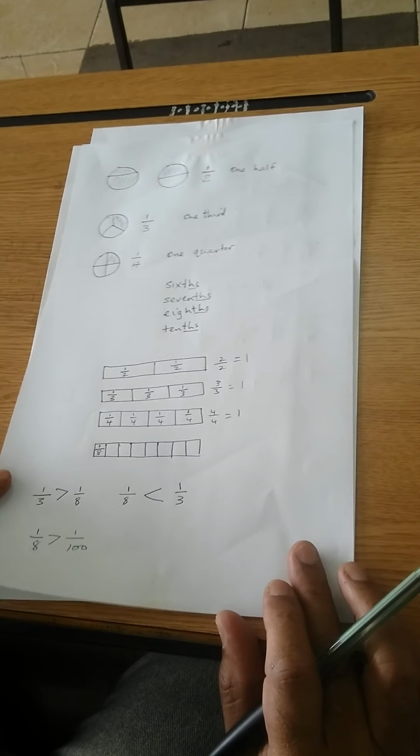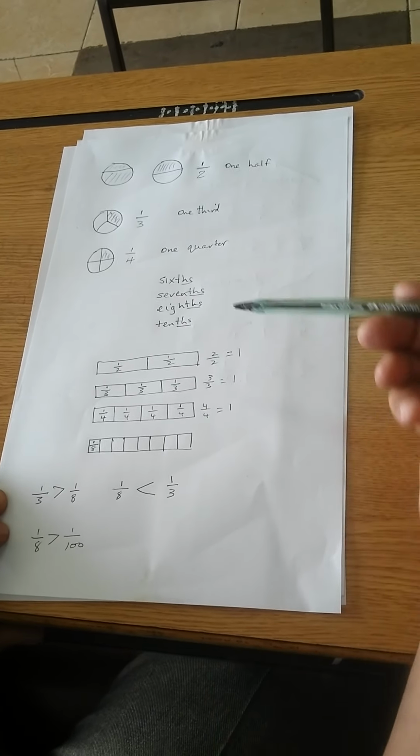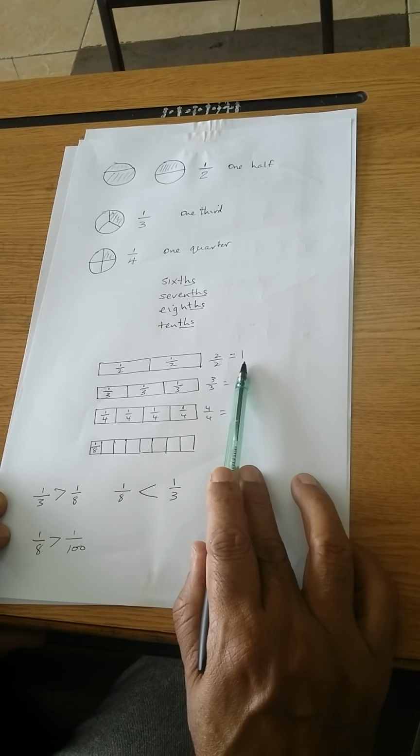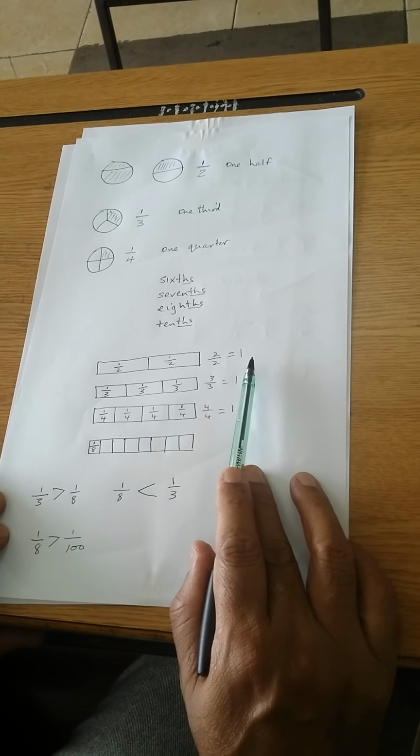We would have also reminded ourselves that when the numerators and the denominators are the same, it is the same as saying 1/2.